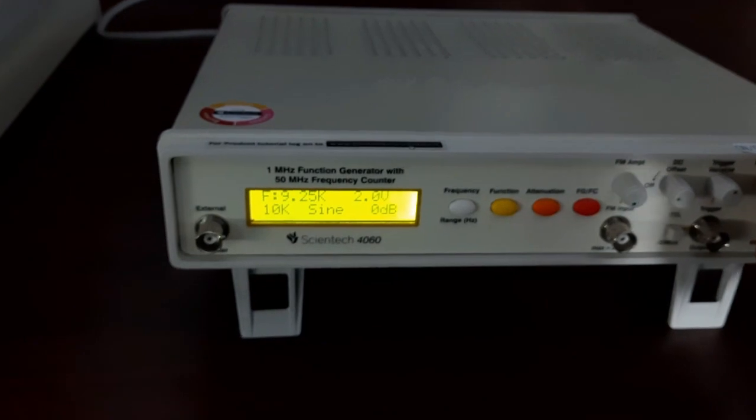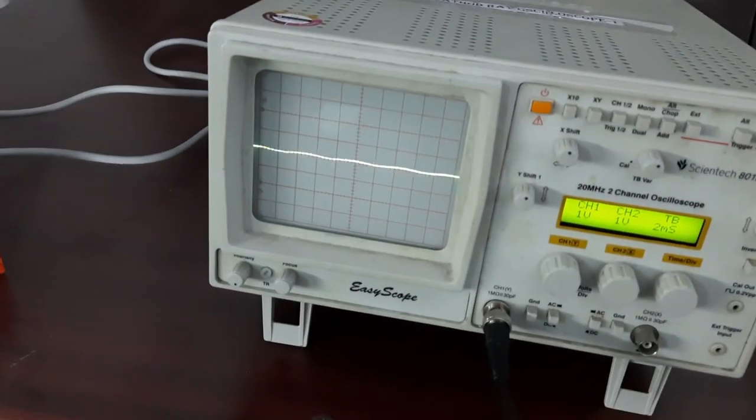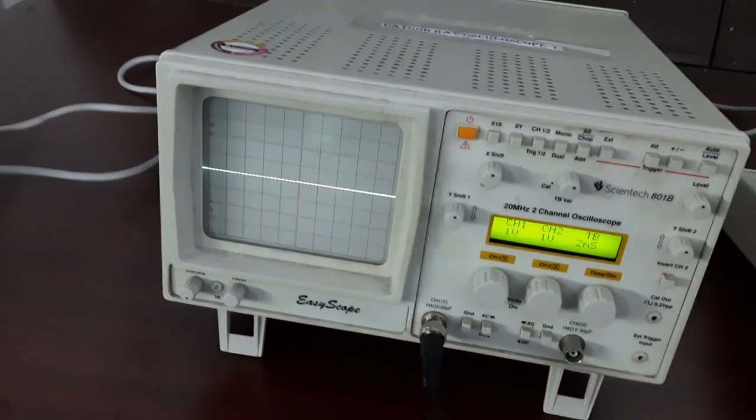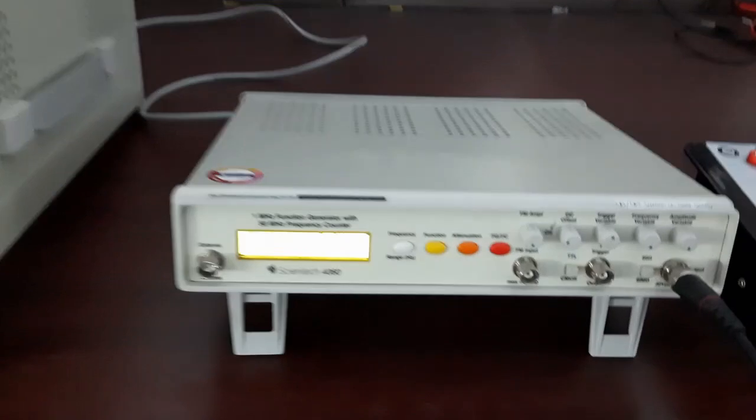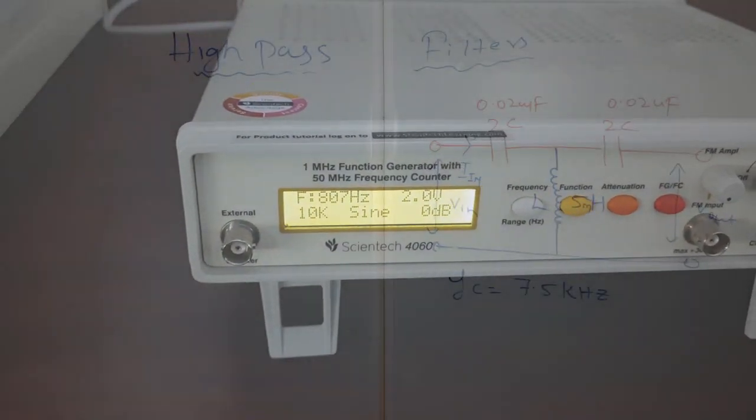Now if I again decrease it, you can see that it is now showing us no output, because it is again on low frequency. At again 803 Hz, 807, we have no output on the CRO.